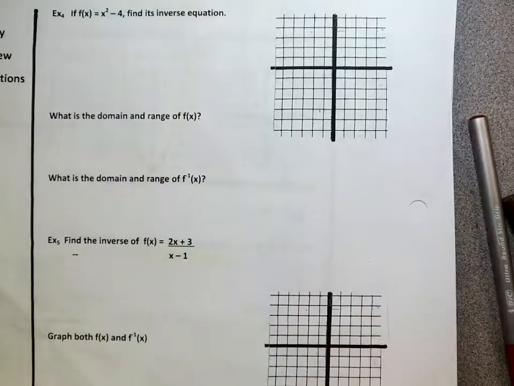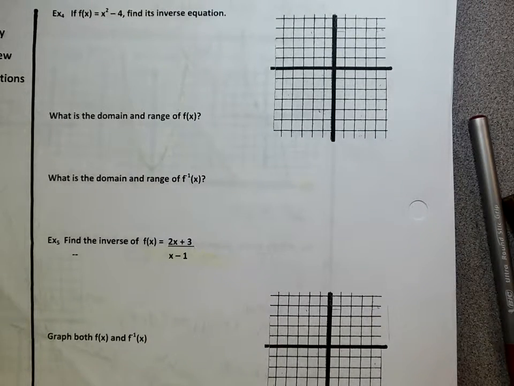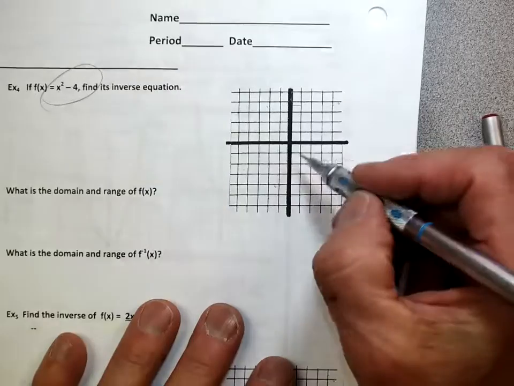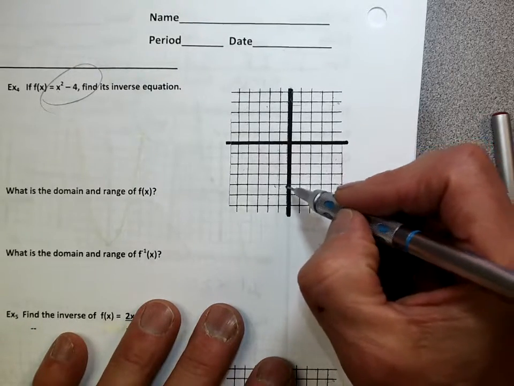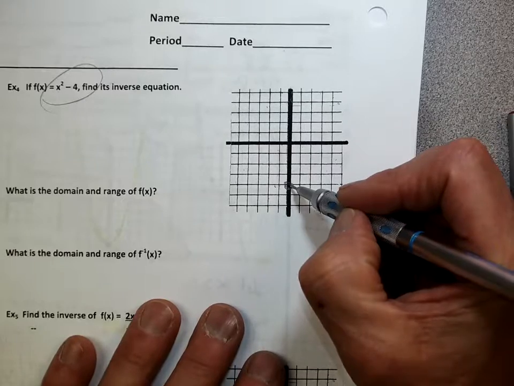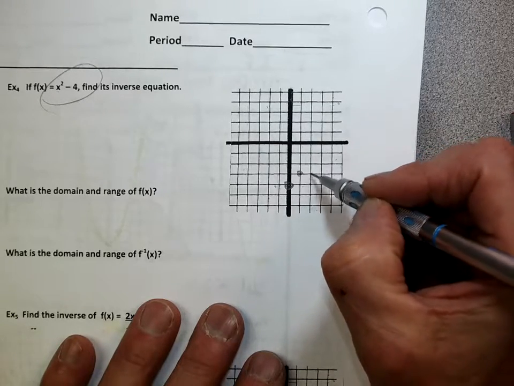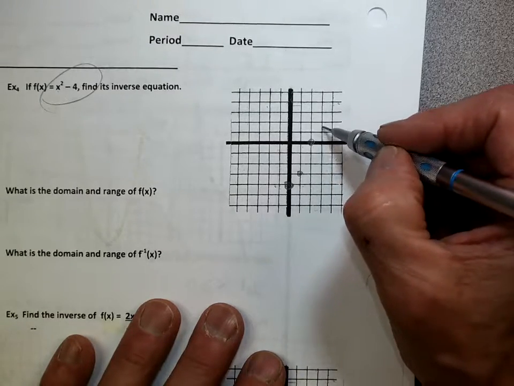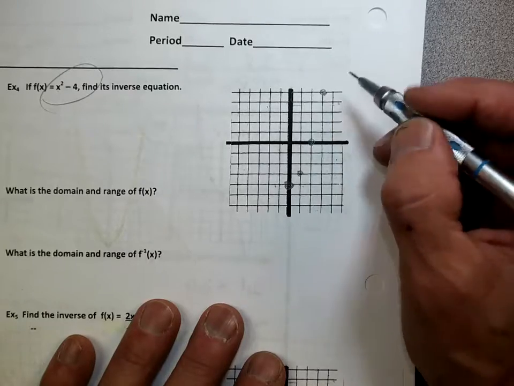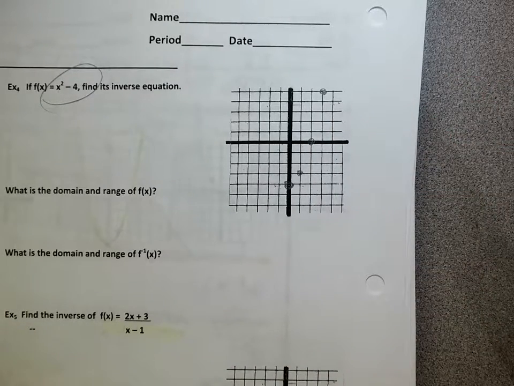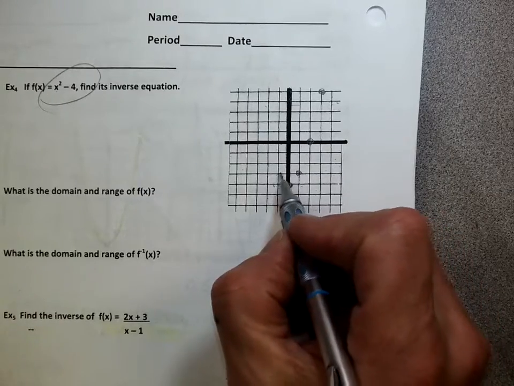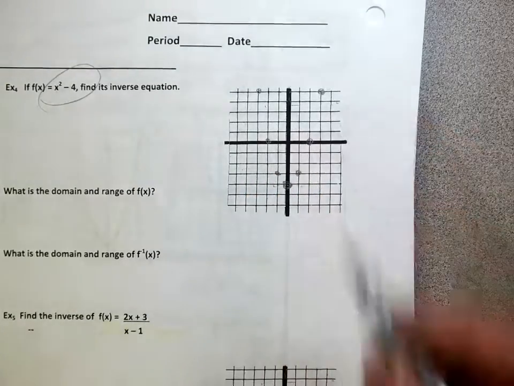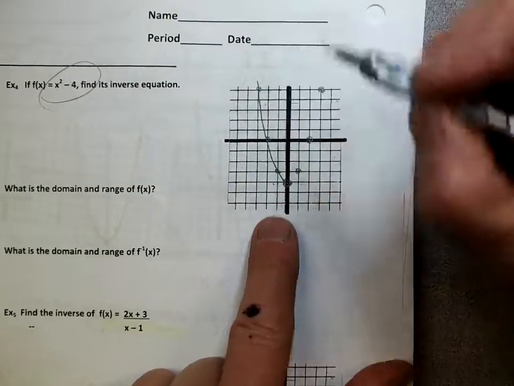All right, example 4. And use pencil, please, because you're going to need to erase, all right? So we'll go back to this parabola. Start at negative 4. It's a parabola. I'm just doing 1 squared, 2 squared, 3 squared. That's how I do my t-table in my head. We know it's symmetrical over the y-axis, so I'll have it on the other side. Okay. And I draw in the parabola, okay?